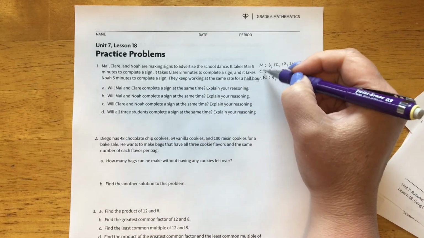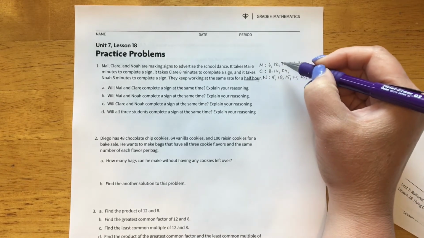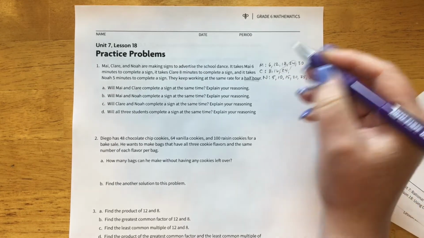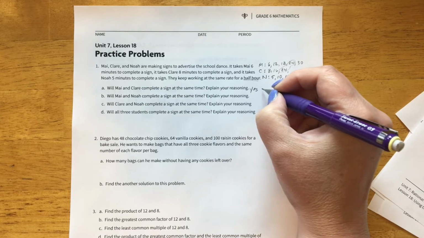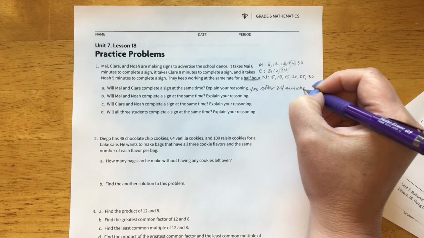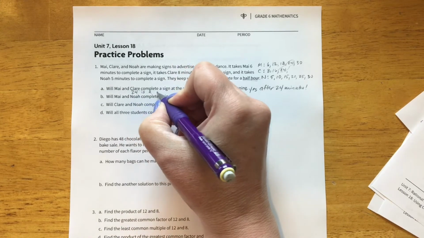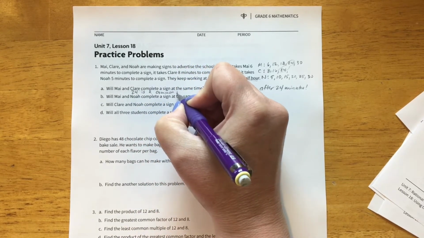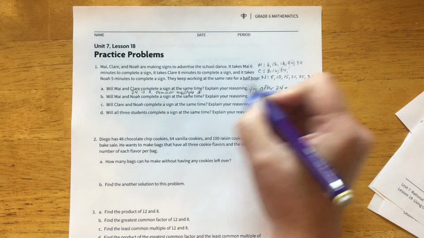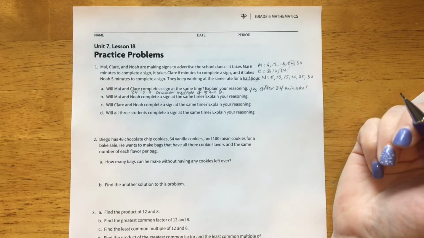So if we are only comparing Mai and Claire, do they have a common multiple? It looks like they do at 24. There's a common multiple at 24. Yes. After 24 minutes. Because, explain your reasoning, 24 is a common multiple of 6 and 8. And I wrote them backwards, 8 and 6, but either way is fine.